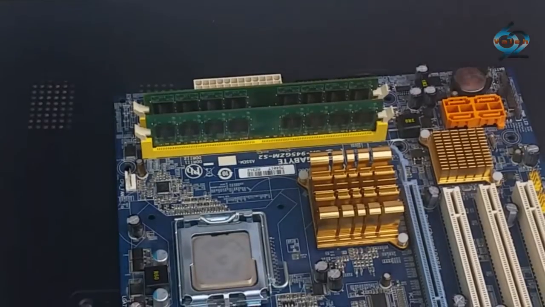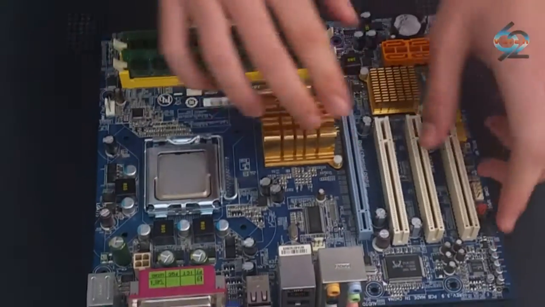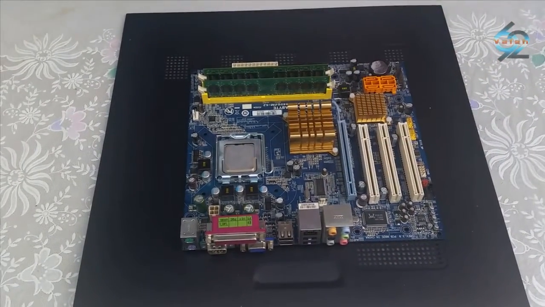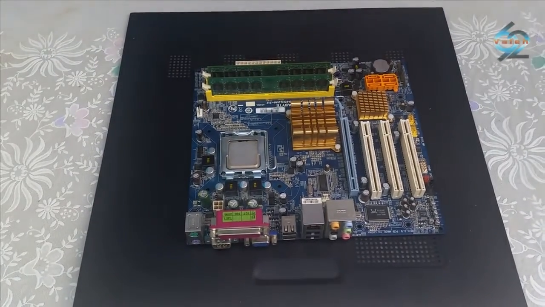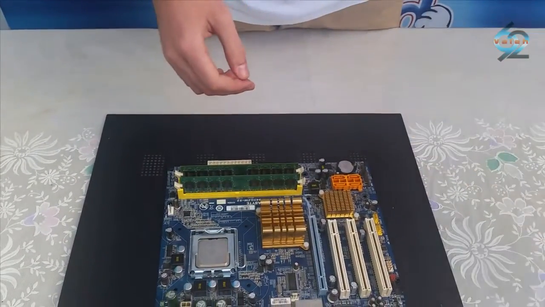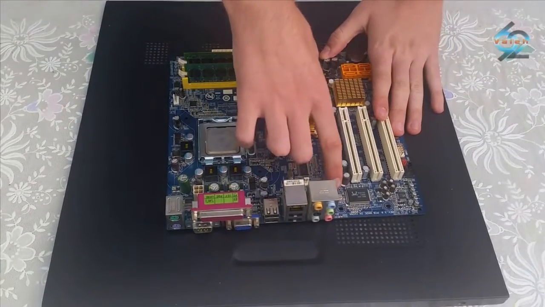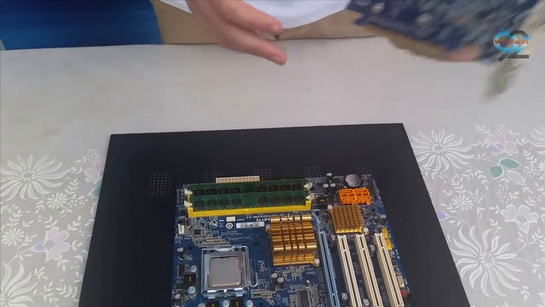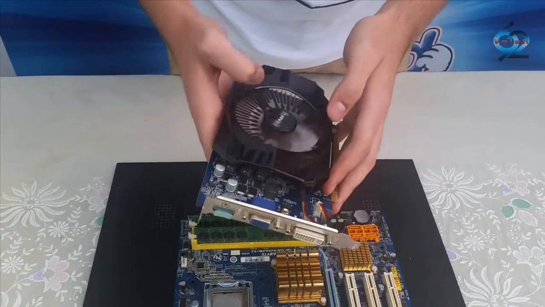It's enough. And these two are coolers for the main board, and these three are PCI slots. We can add our own devices here, for example a TV card and also a network interface card. Then look at this slot, which belongs to the GPU, graphical processing unit, and you can also call it a video card.